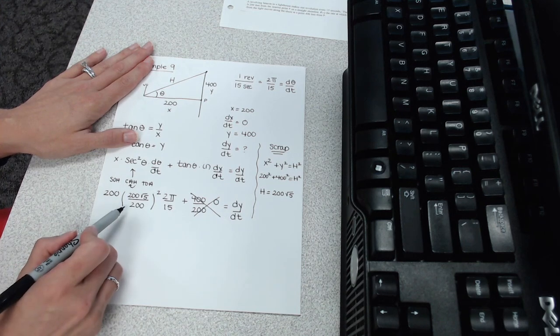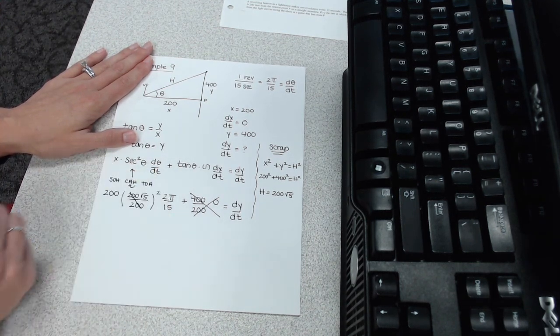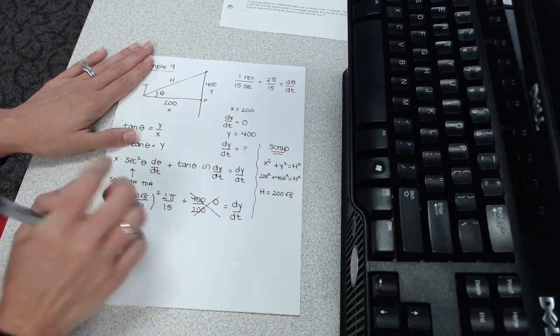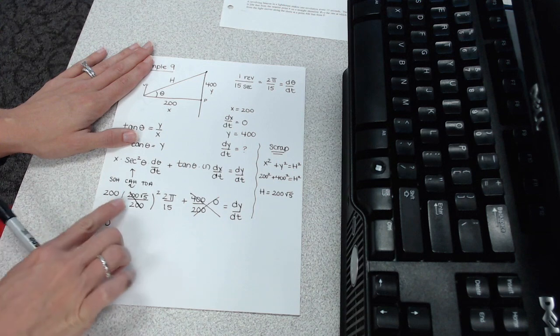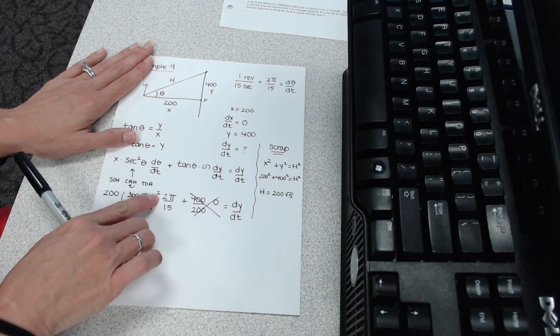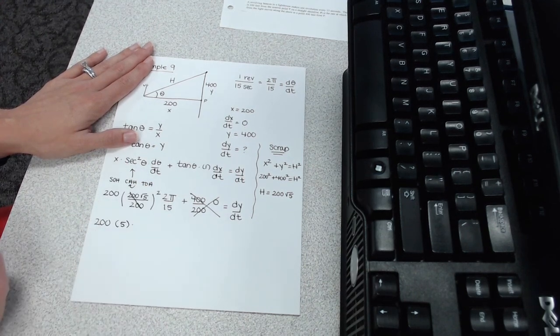And then watch the cool thing that happens over here if you didn't get a decimal. The 200s cancel out because they're a form of 1. So I have the original 200 in the front of the problem, and now I'm left with the square root of 5 squared. Well, the square root of 5 squared is just going to be 5. See how cool that worked out?